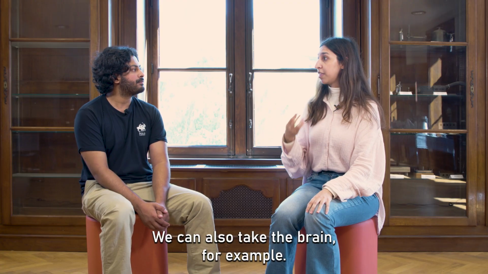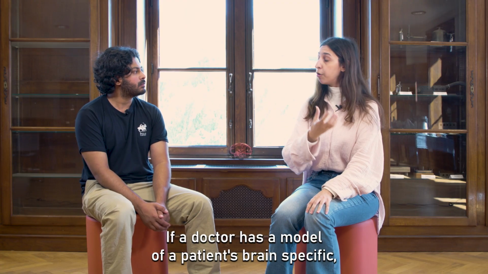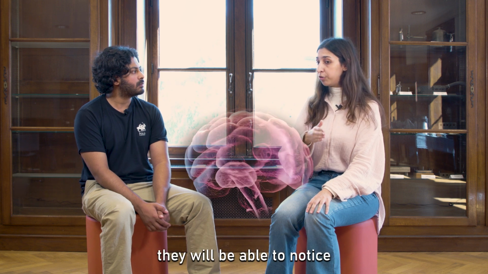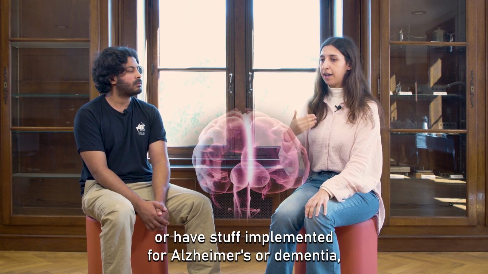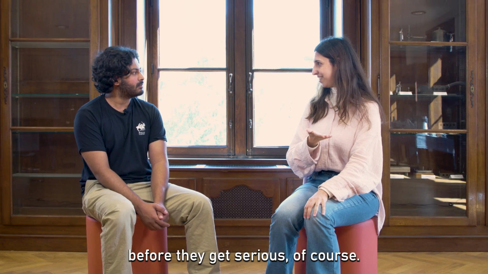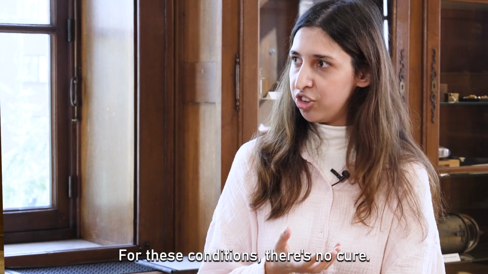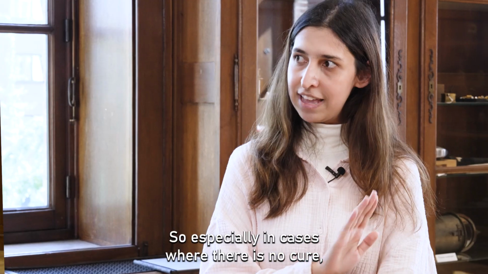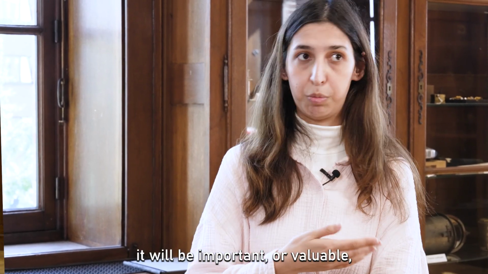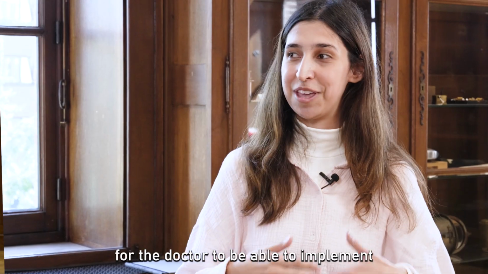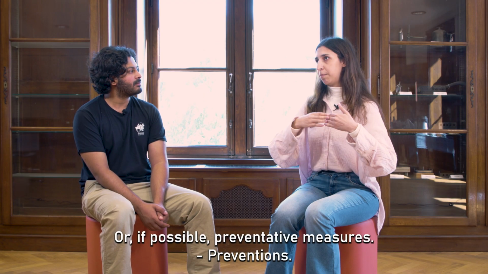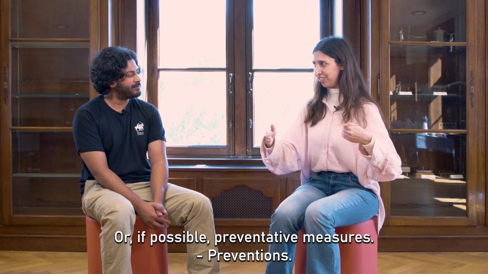We can also take the brain, for example. If a doctor has a model of a patient's brain, they will be able to notice and implement measures for Alzheimer's or dementia before they get serious, of course. For these conditions, there's no cure. So especially in cases where there is no cure, it will be valuable for the doctor to be able to implement measures for symptom management or, if possible, preventative measures.